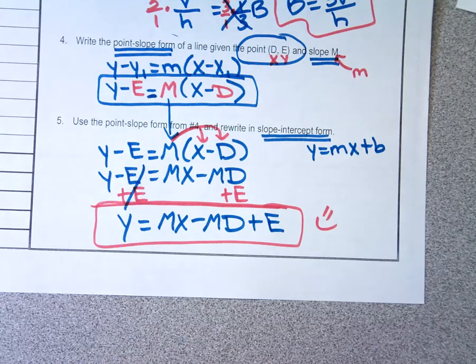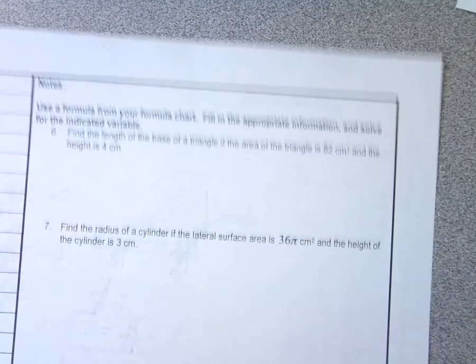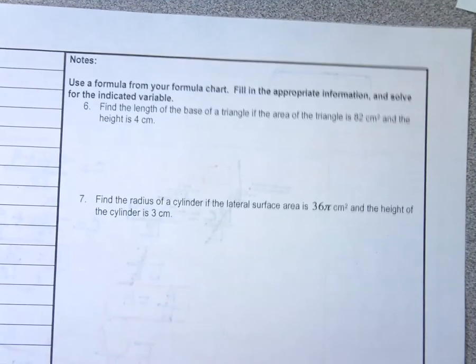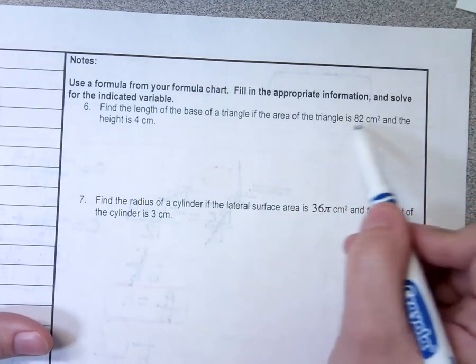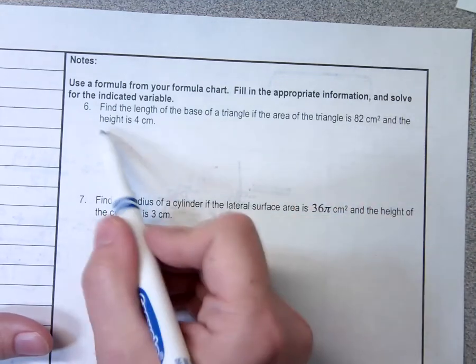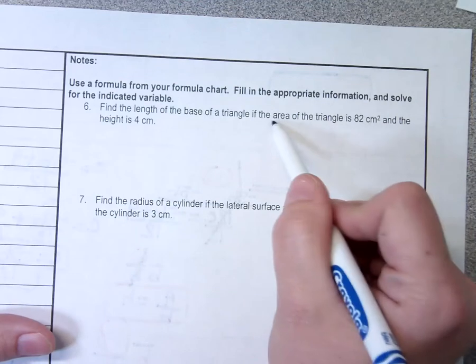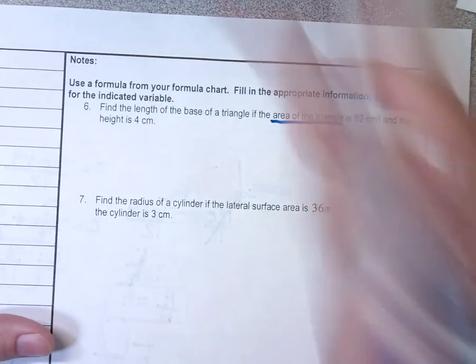Okay, let's flip our paper over. This says use a formula from your formula chart, fill in the appropriate information, and solve for the indicated variable. Number 6 says find the length of the base of a triangle if the area of the triangle is 82 centimeters squared and the height is 4 centimeters.